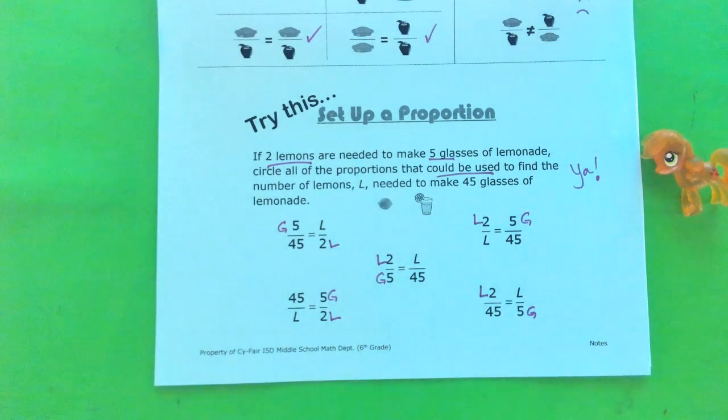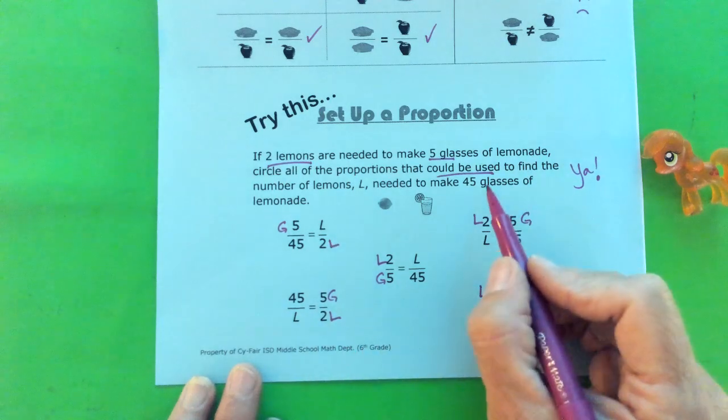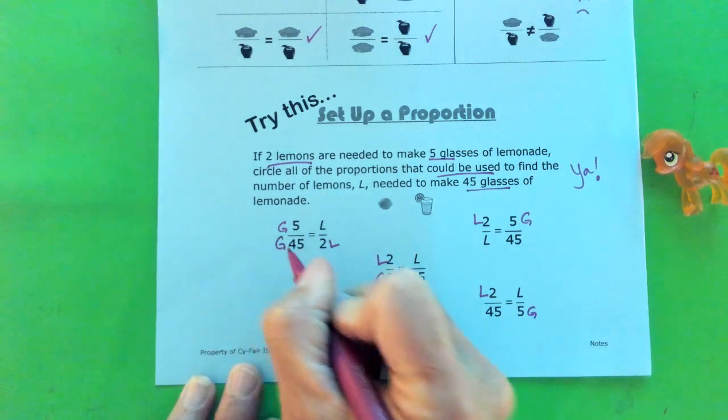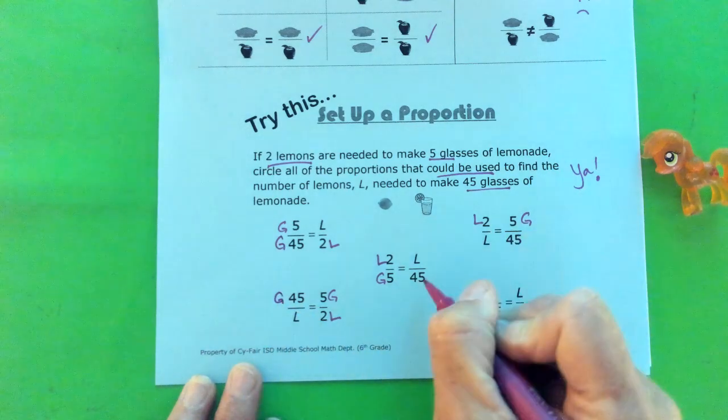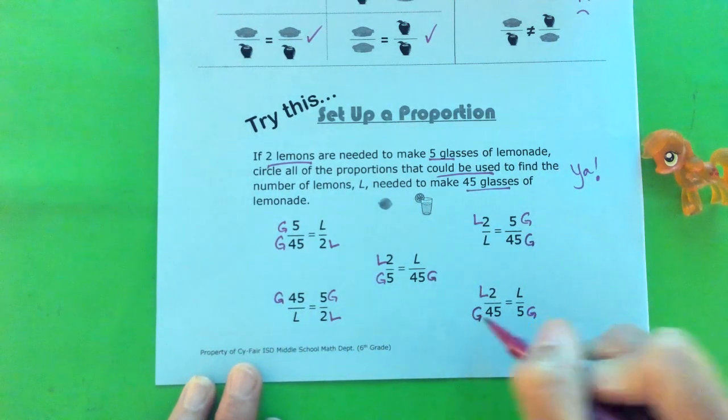Okay, once you get your labels done, I also see the 45 is glasses, so I'll put G for all the 45s. Sorry, I forgot to do that.